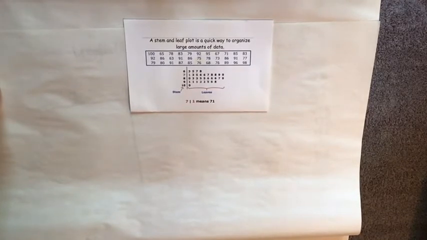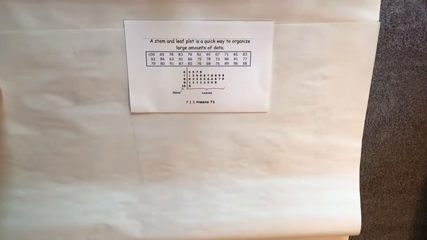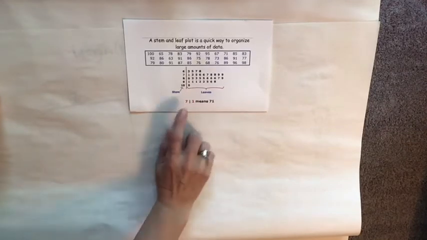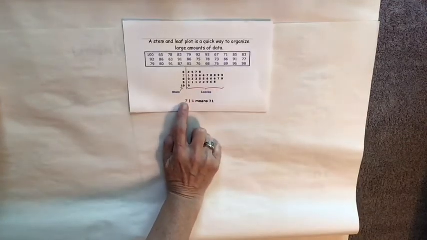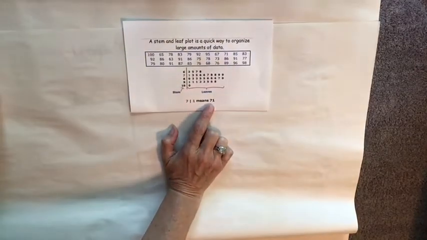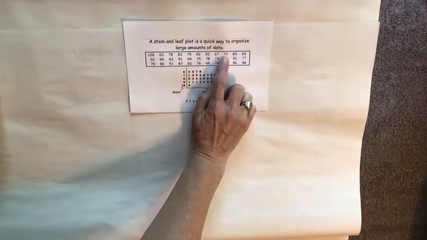And a stem and leaf plot just allows us to organize data in a way to be able to see where certain numbers or pieces of data fall most often, or where something occurs the least often. We also can't read a stem and leaf plot without a key. And here we're given a key that tells us that 7 in the stem and 1 as a leaf means the score 71. So here somebody scored a 71.